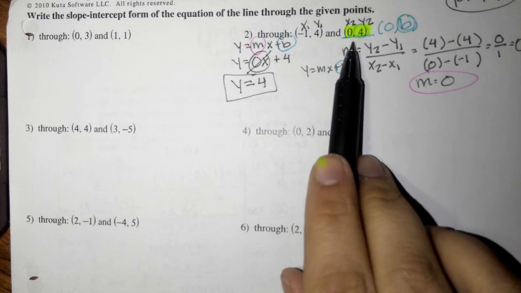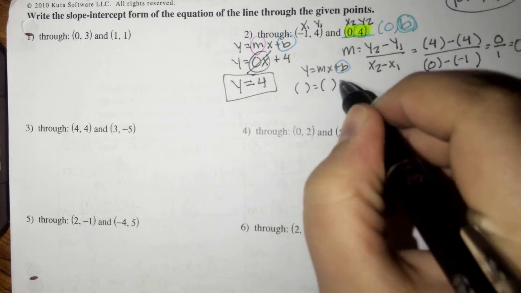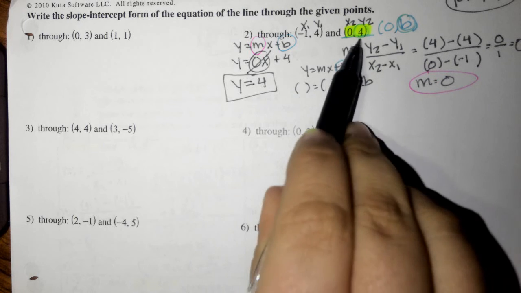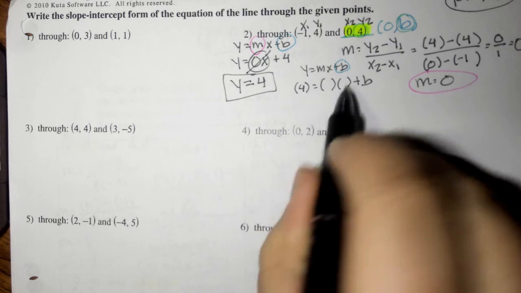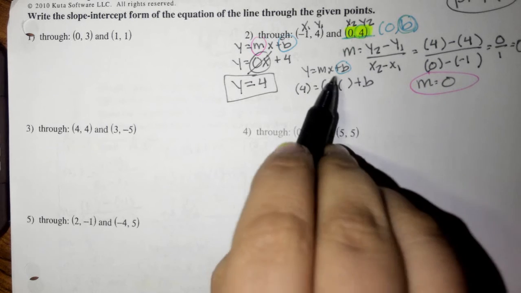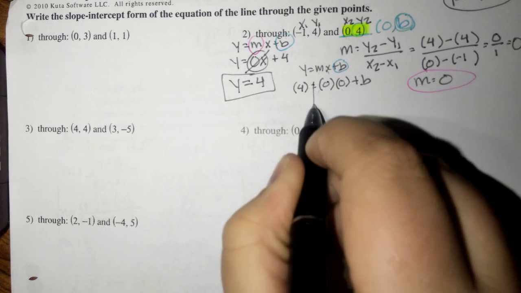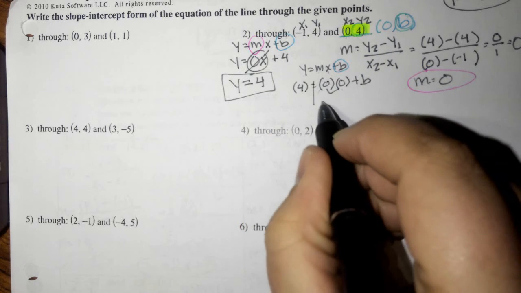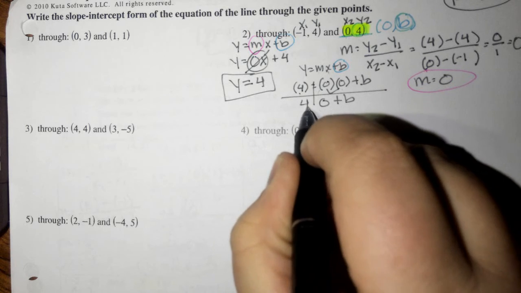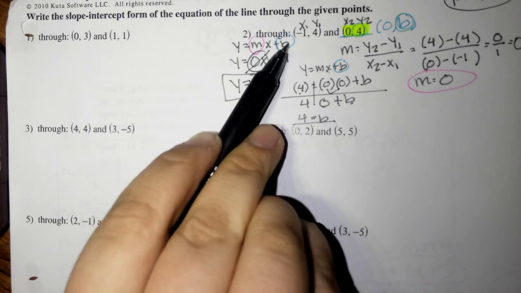If you didn't know that that was the y-intercept, that's okay. What you would have done is replaced all of the letters except for b with bubbles. This bubble's in place of y, which is 4. This bubble's in place of m, which is 0. This bubble's in place of x, which is 0. Then you can do the multiplication. 0 times 0 is 0. Drop down the 4. 0 plus b is b, so you know that b equals 4, which is exactly what we found.